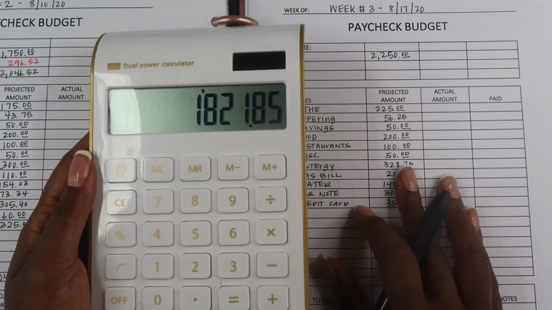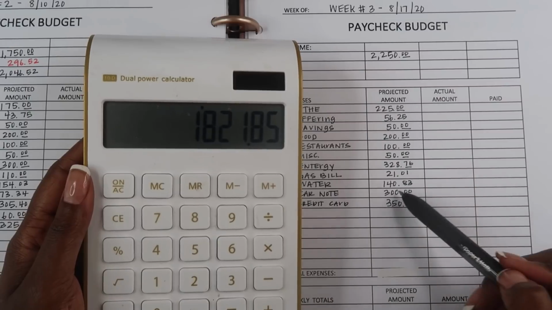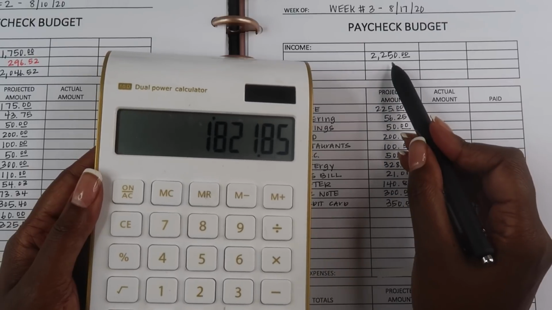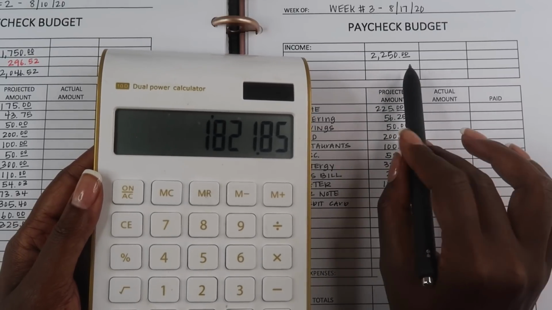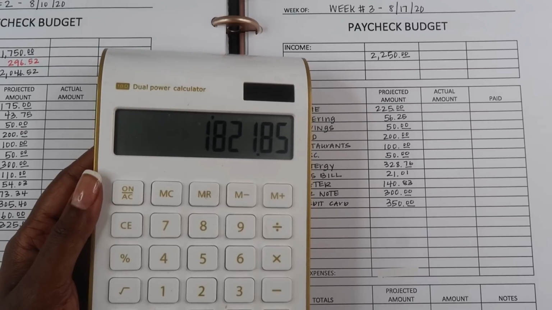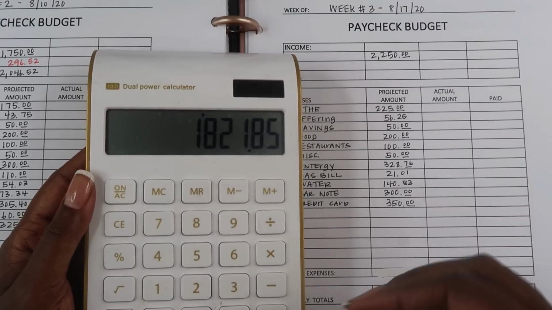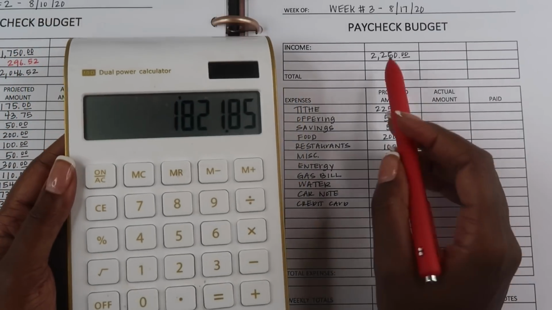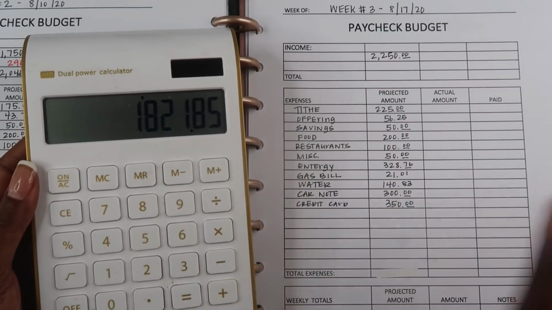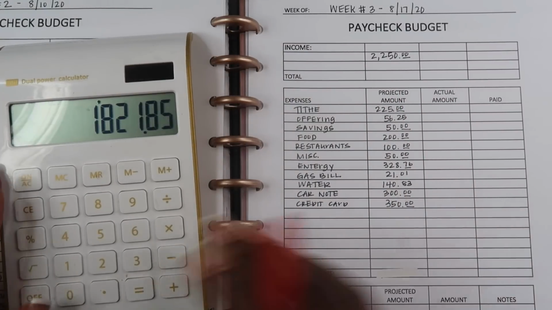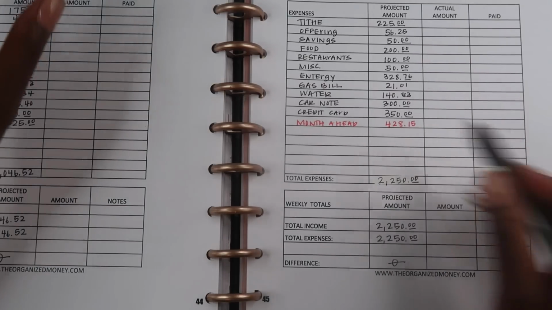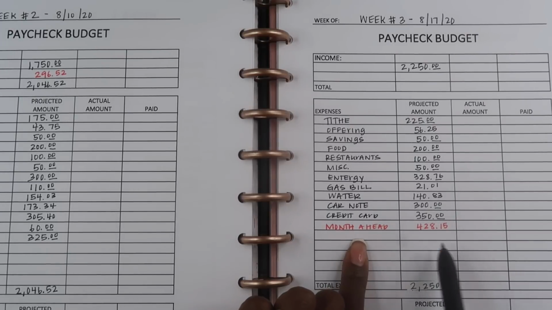Now with the third week, as you can see, the expenses total up to $1,821.85, but we have an income of $2,250, which is our base income. So we will actually have an additional amount to put back into our month-end account. So now I'm just going to subtract the two to see how much is actually going back in. Okay, so with this check, I've added the amount back into the month-end account down here.